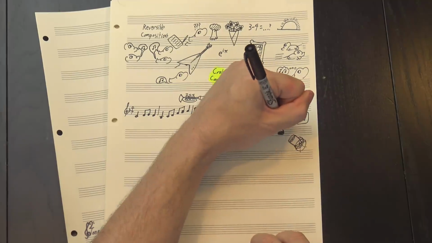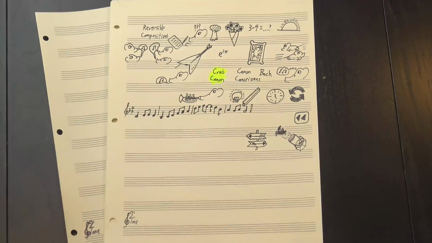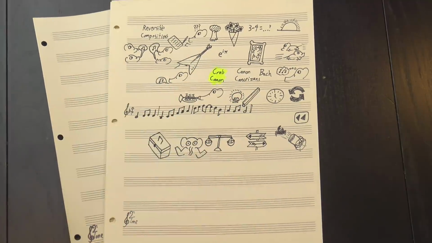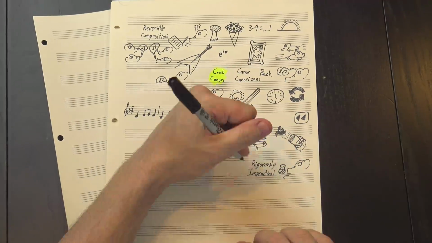Which I think visualizes the Crab Canon idea beautifully. It's one part played in two temporal directions. So is this a better answer than Adam's? I don't know, his is a whole lot more practical, but mine I think is a bit more rigorous, and honestly, rigorously impractical is kind of my whole thing.